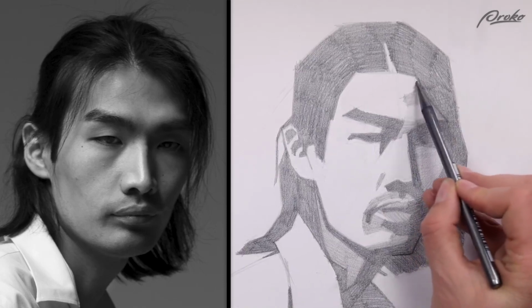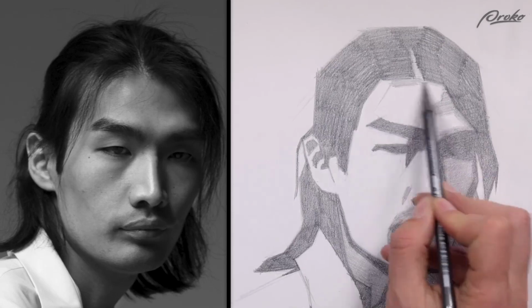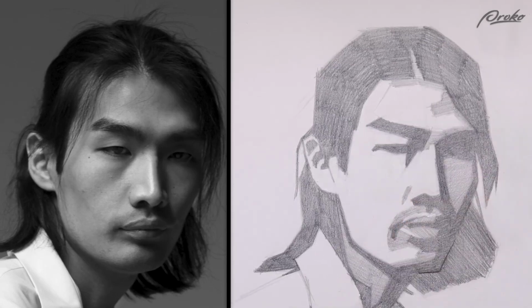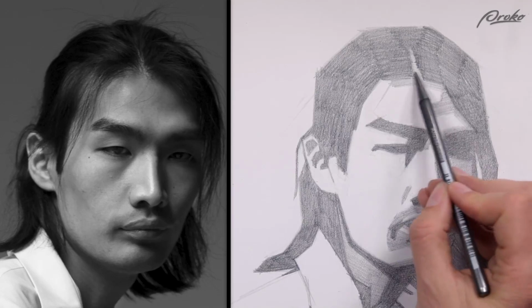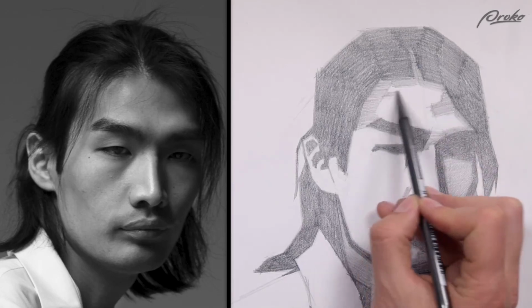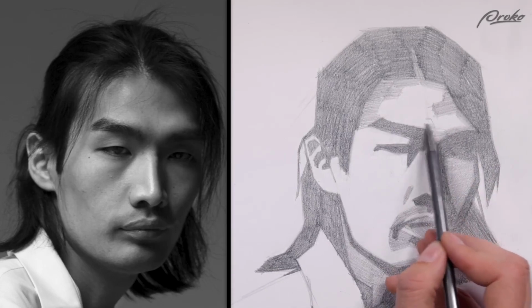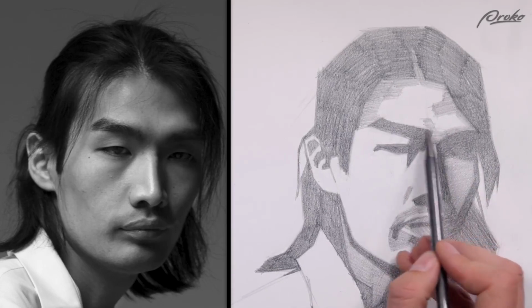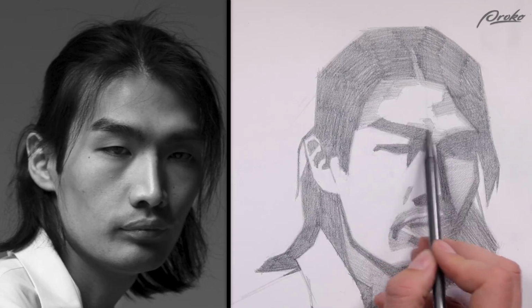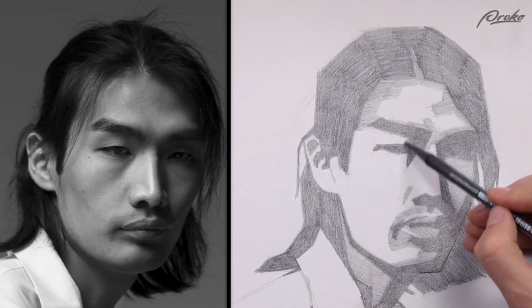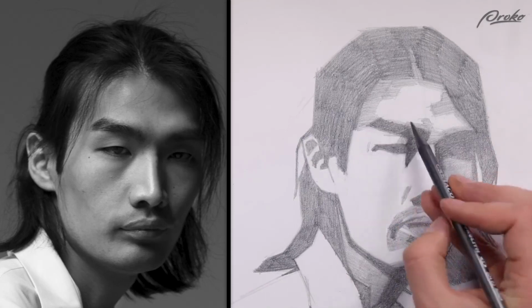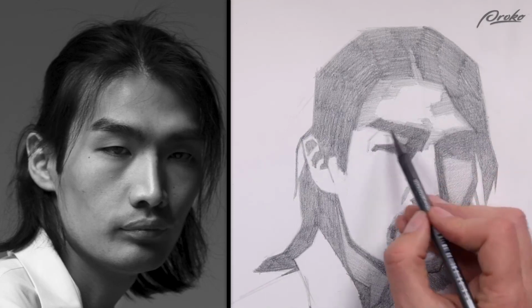Dark halftone. This is dark halftone. And actually this entire area right here inside the hair. The split between the hair. Getting a little messy here. Okay, then another little step of dark halftone in here.